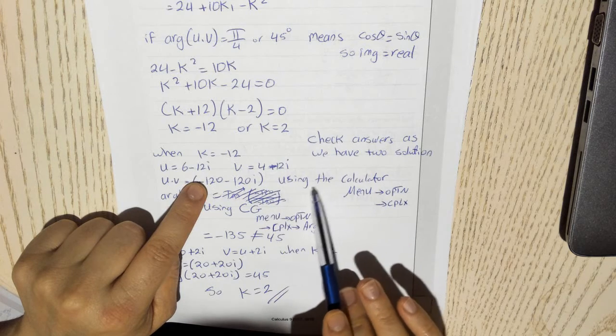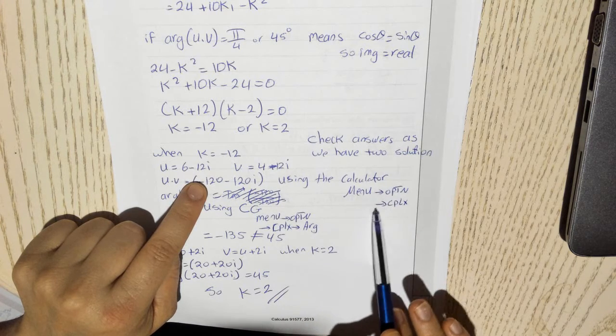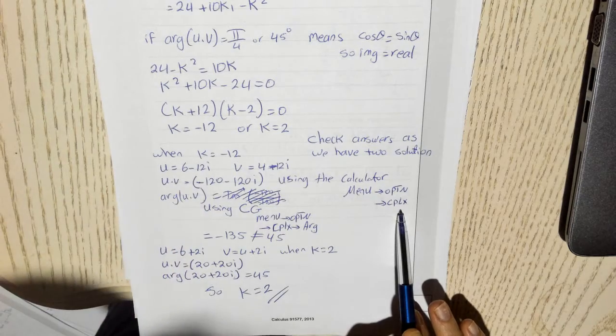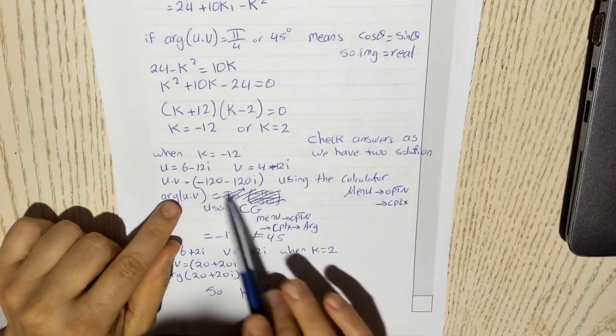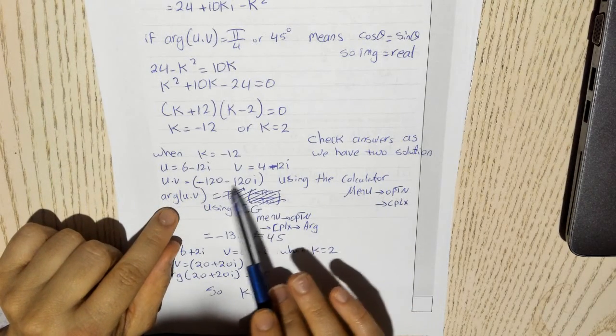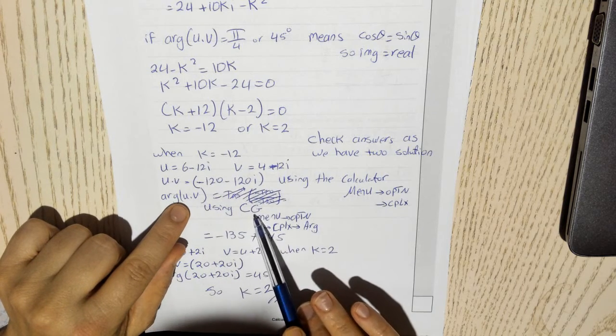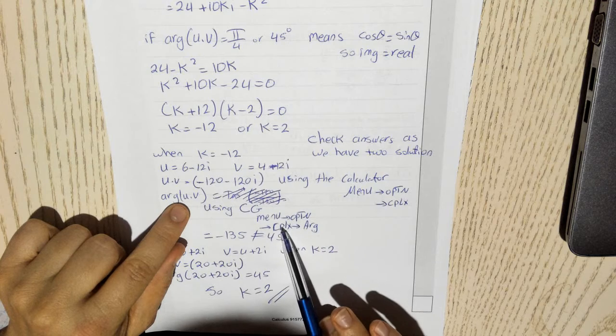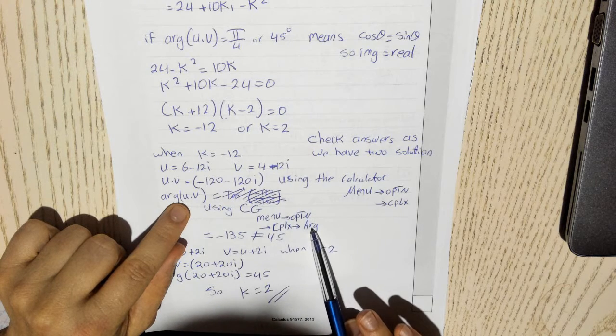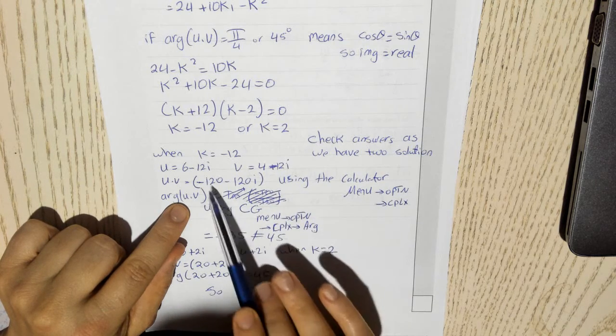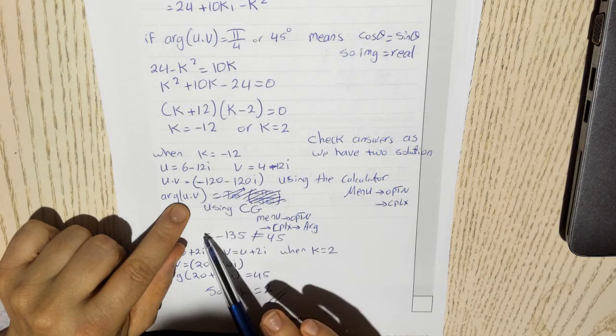So if you go to the calculator, you just go to menu, option, and go to complex to get the i, and then you can multiply them. You get the answers in here. You can also find the argument for this answer by going to the graphic calculator, menu, option, and go to the complex, and then you press argument, and between the two brackets you're going to write the complex number.